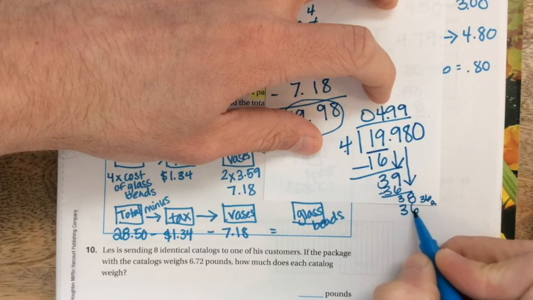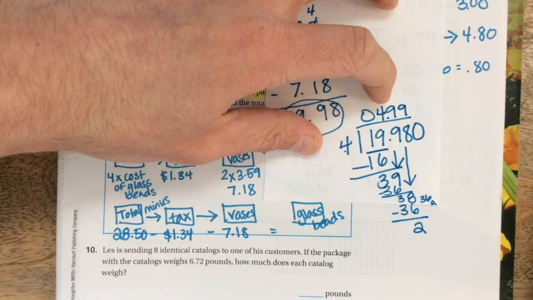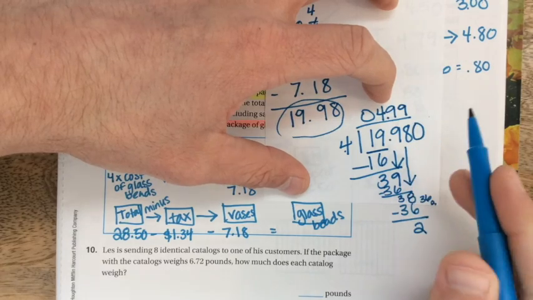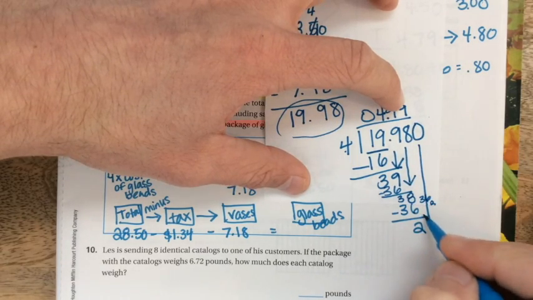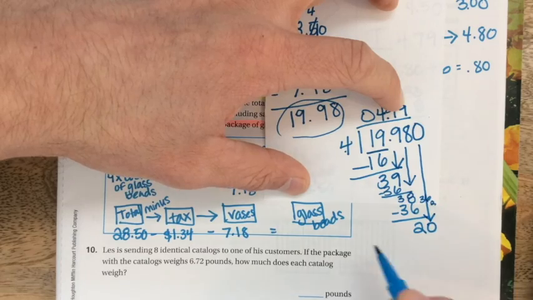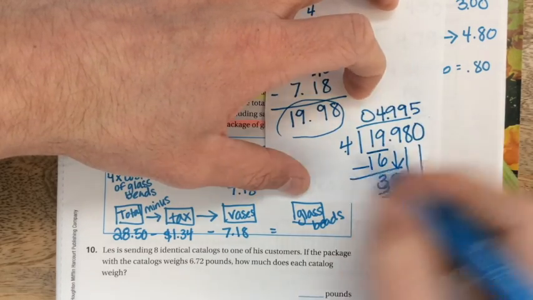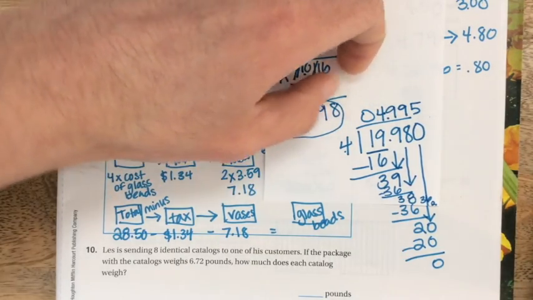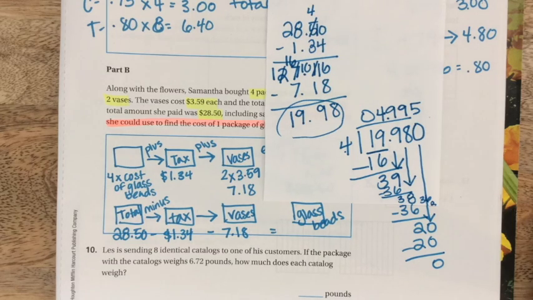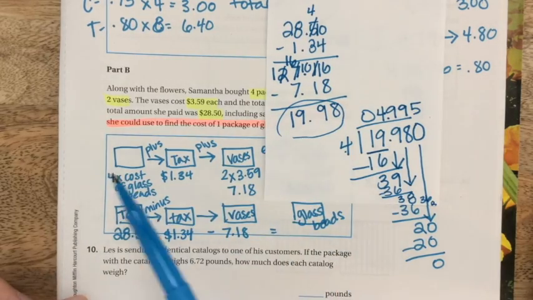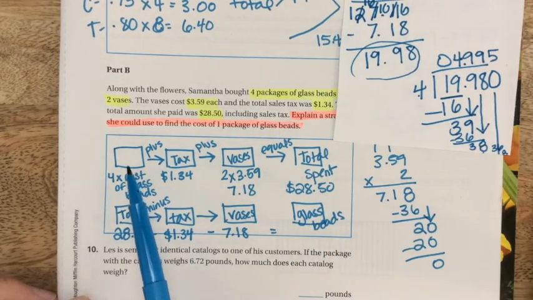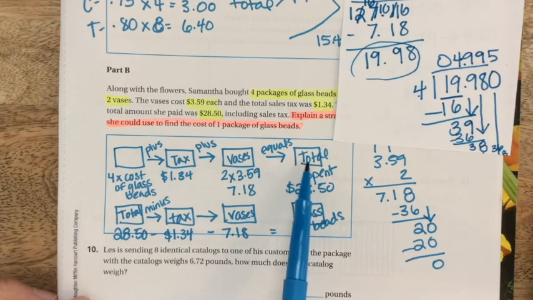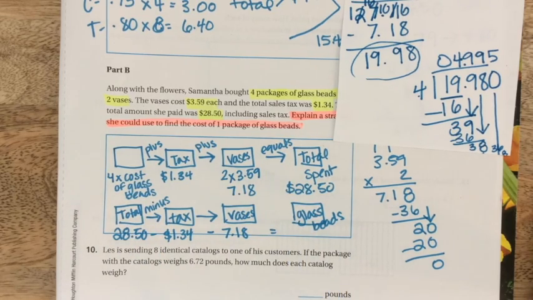So 36 here, subtract, I have 2 left, right? I can't have my remainder. I'm not going to just put a 2. So if I added a 0 and brought that down, then I would be dividing 20 amongst 4, and I can do that. So 4 times 5, and now I can finish my division. So each pack would cost $4.99 and a fraction of a penny. But if you can explain that you would maybe start from the total, the unknown, and work to the total and then flip it, that is a good explanation of how you would solve that problem.